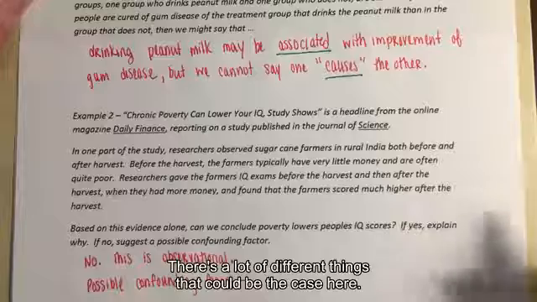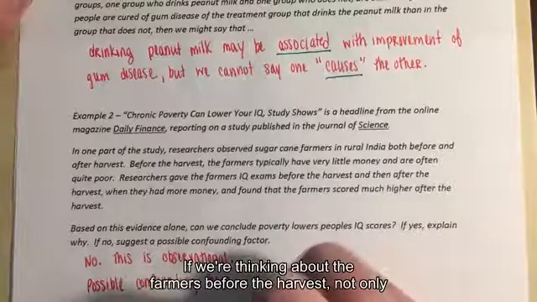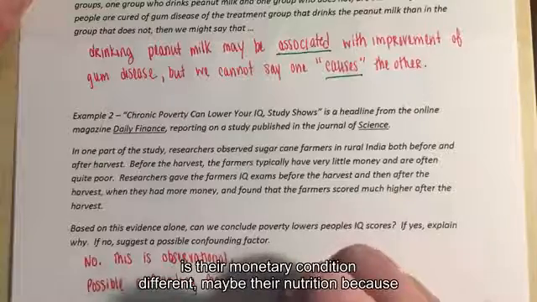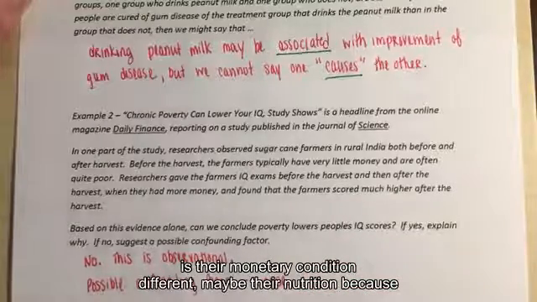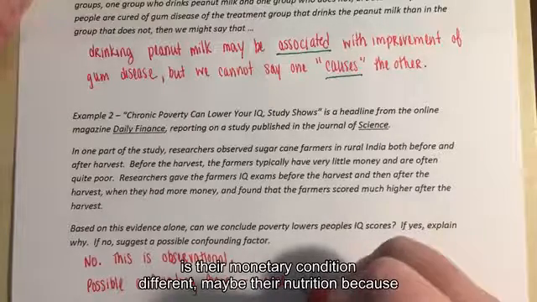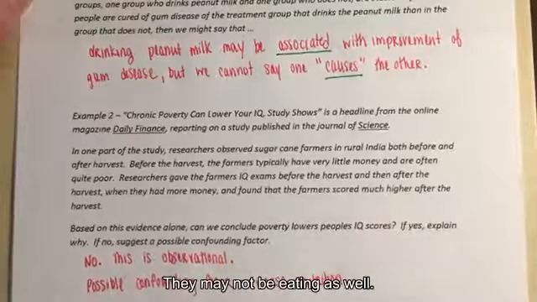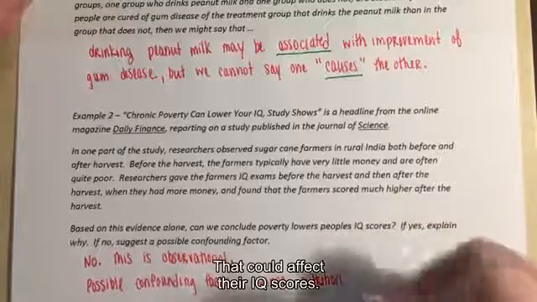There's a lot of different things that could be the case here. If we're thinking about these farmers before the harvest, not only is their monetary condition different, maybe their nutrition is too, because they don't have a lot of money. They may not be eating as well, and that could affect their IQ scores.